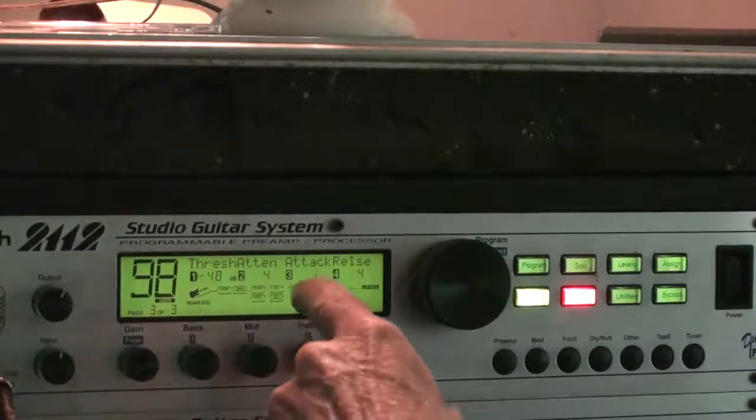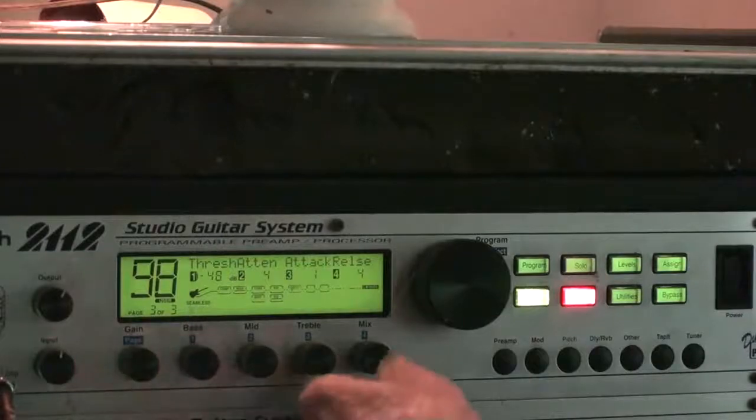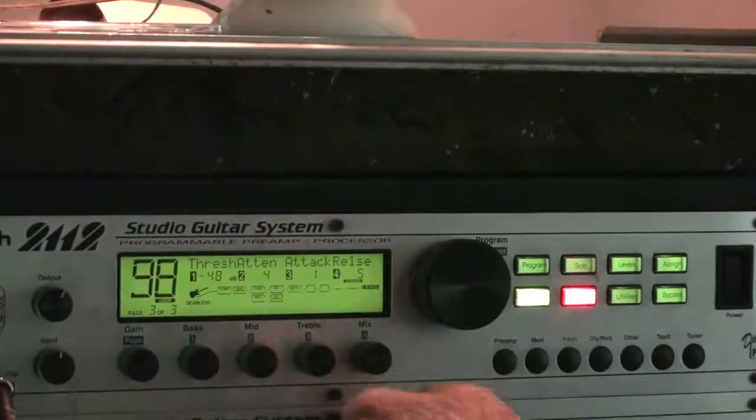Threshold, attenuator, attack, and release. You see what I mean? These are great effects, man. They're fantastic, and it's very easy to use. Once again, if I changed anything, well, let's change something. Anything.